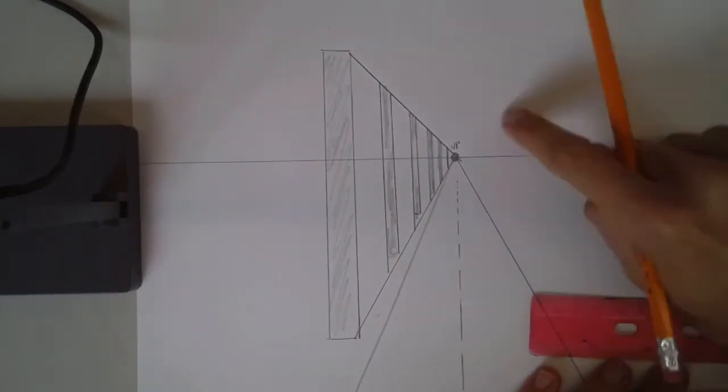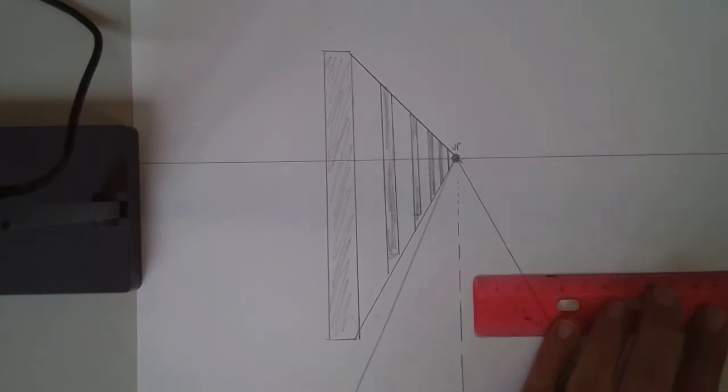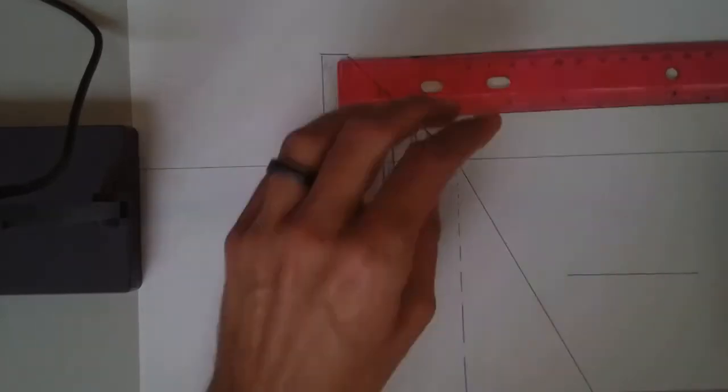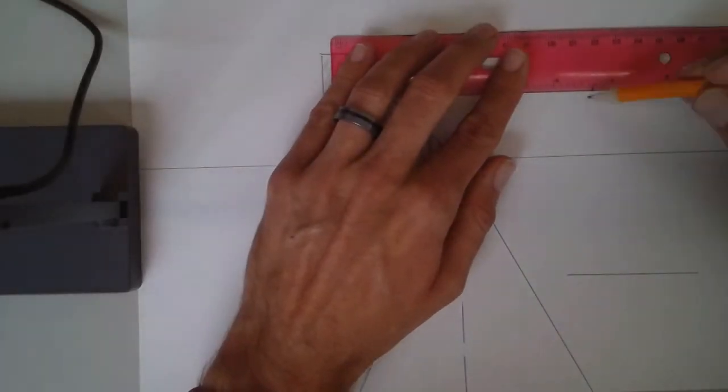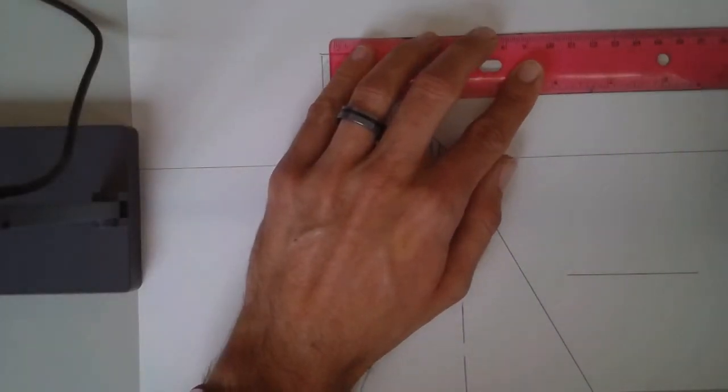The building, we had a building on the side of the road. We started with a square or a rectangle. So over on the right, I'm going to make a rectangle.